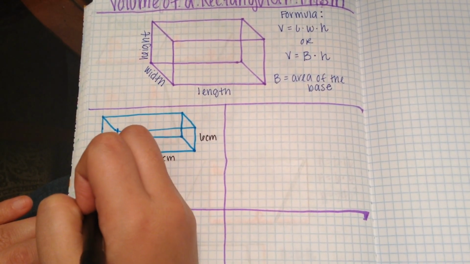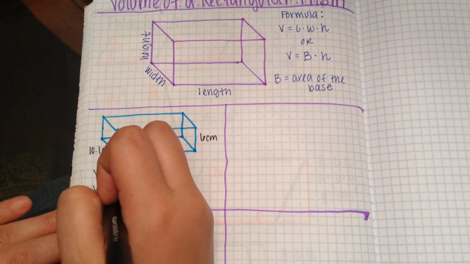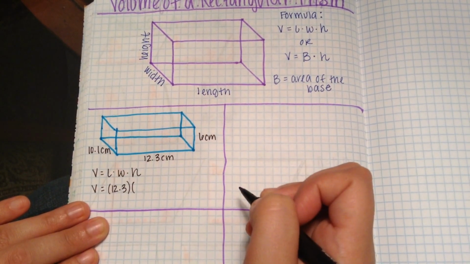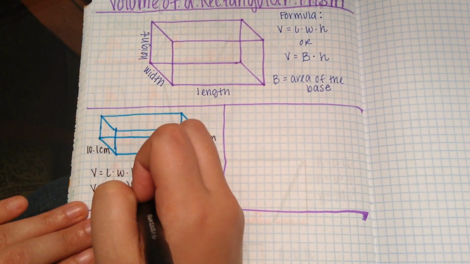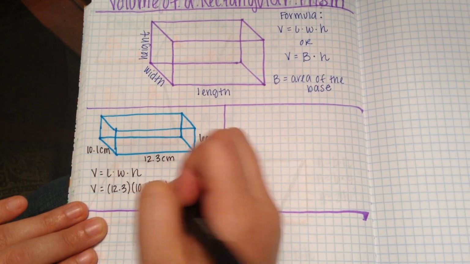So volume is equal to, the length is 12.3 times the width, which is 10.1 times the height, which is 6.